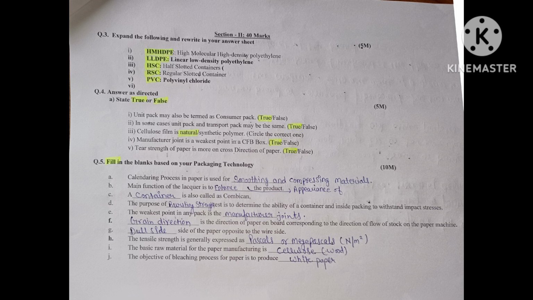Question number 3. These are some terms given here whose full form we have to write. HMHDPE की full form: high molecular high density polyethylene. LLDPE: linear low density polyethylene. HSC: half slotted container. RSC: regular slotted container. PVC: polyvinyl chloride.